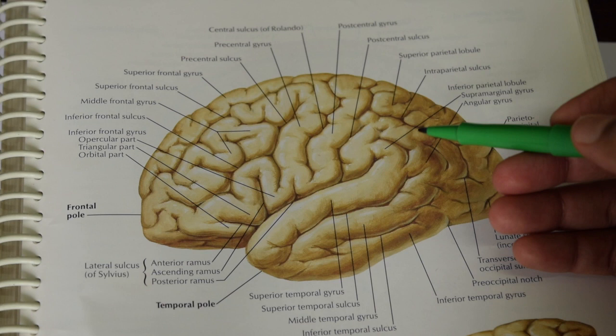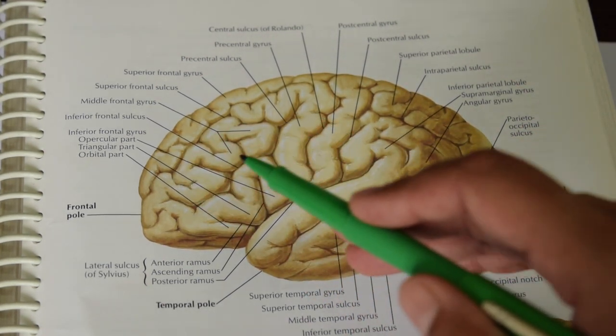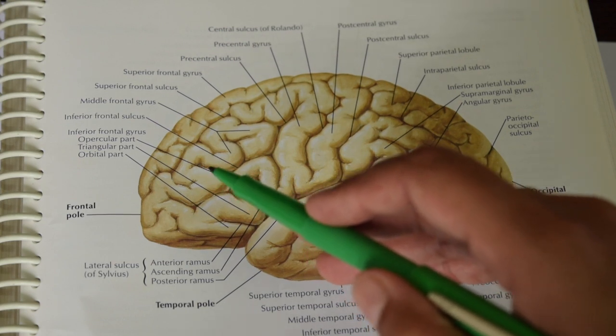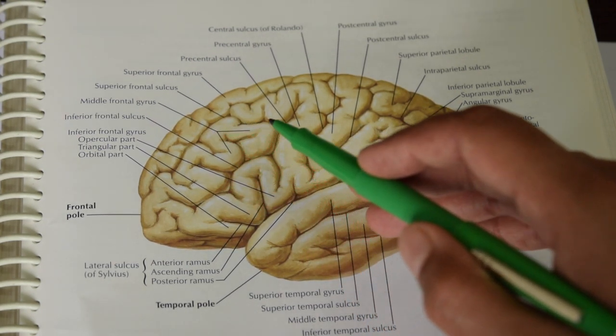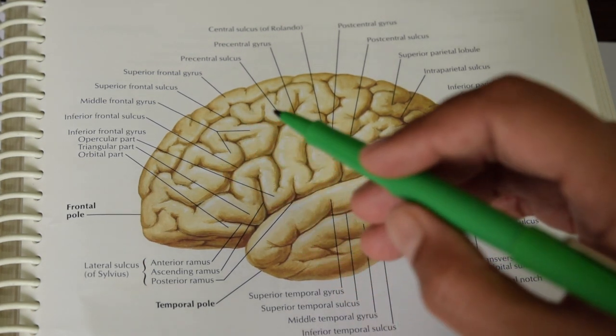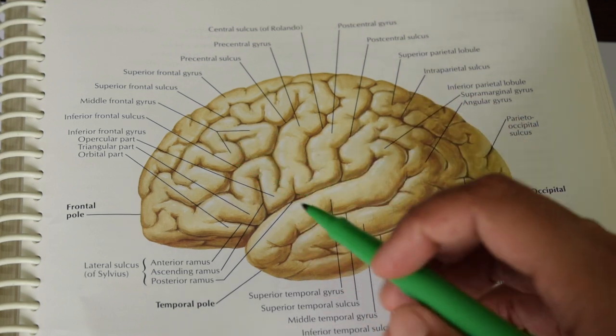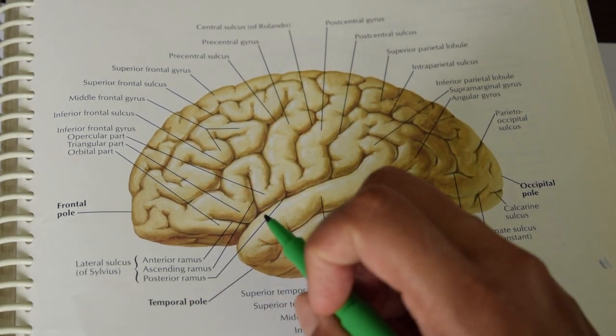If you see this image of the brain, it's never a smooth surface. It has all crevices. There are so many depressions and elevations all over the brain. The depressions are called sulci, the elevations are called gyri. Now these sulci help us in identifying different lobes.